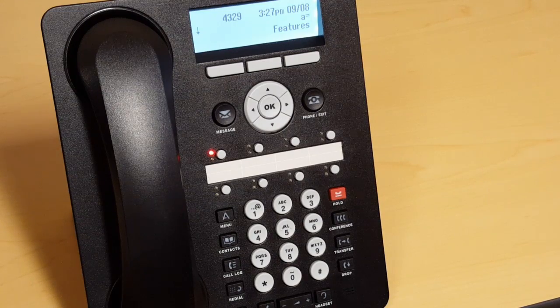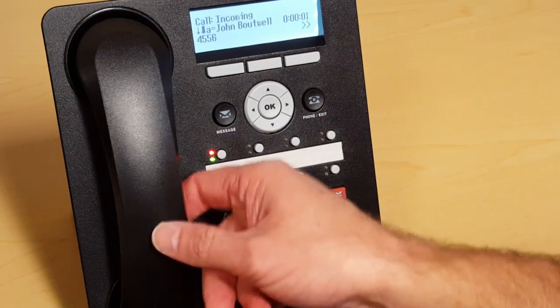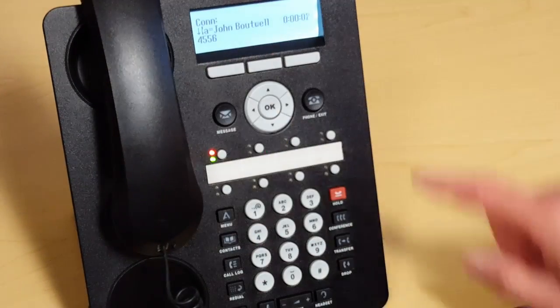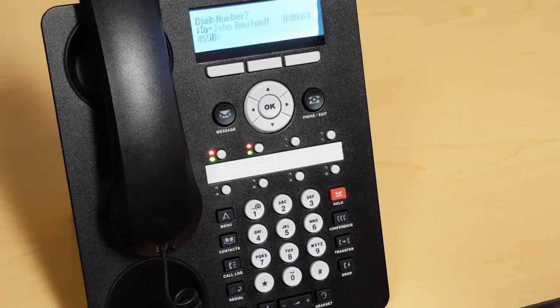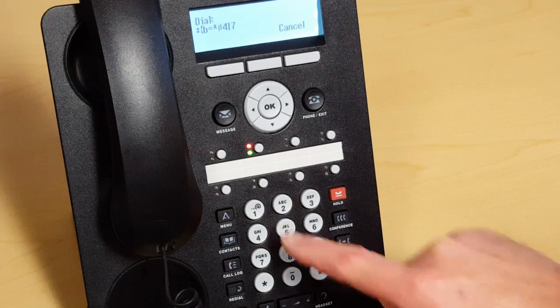There are 2 types of transfer, blind and screened. Blind transfers are calls that are sent immediately without speaking to the recipient before releasing the call to them. To perform a blind transfer when active on a call, press the transfer key. The call will be placed on hold.